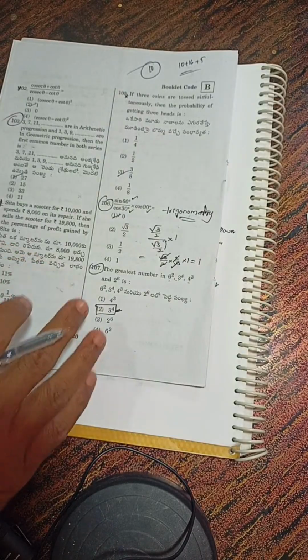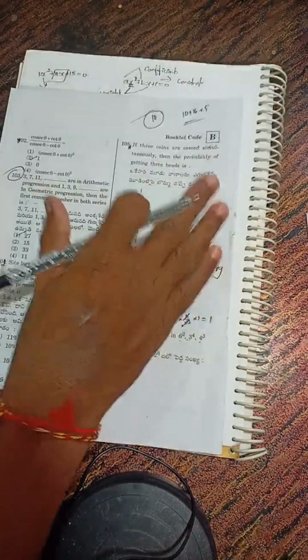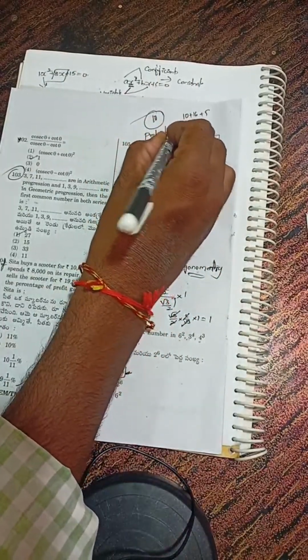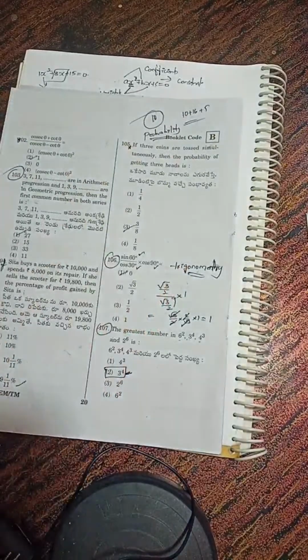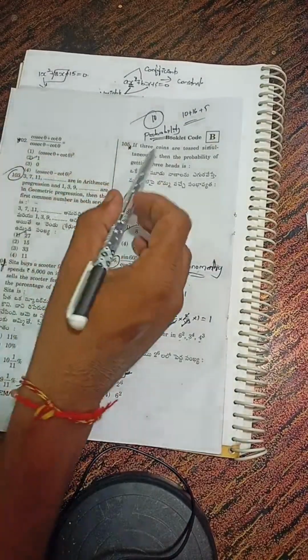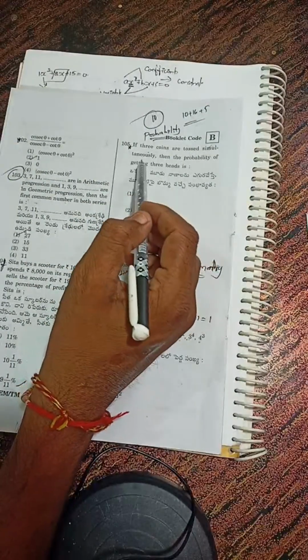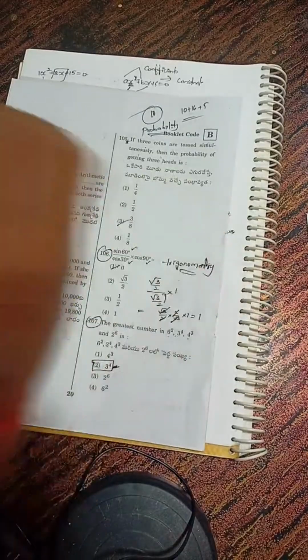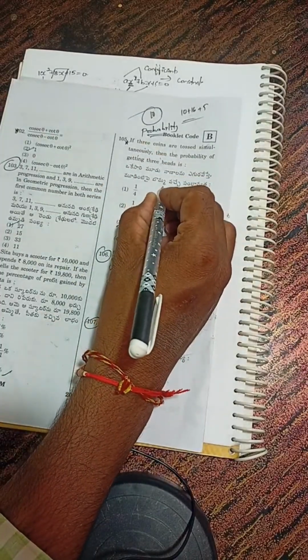Next we are going to solve one more problem, this is the problem we are getting from probability. Question number 105. If 3 coins are tossed simultaneously, probability of getting 3 heads. Now see, if you are tossing 3 coins at a time, what we are getting the answer?